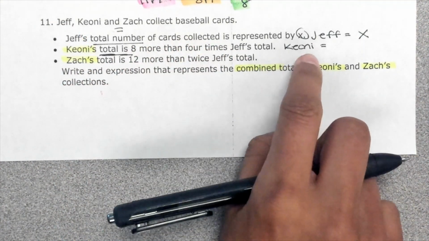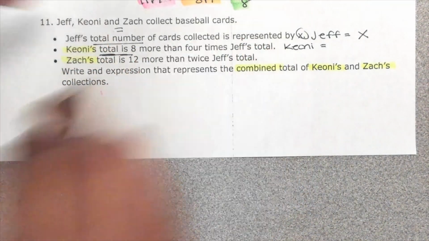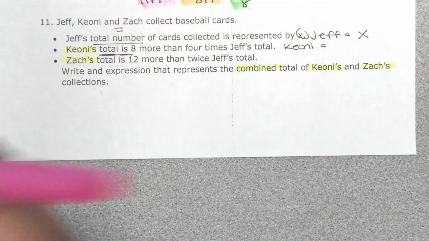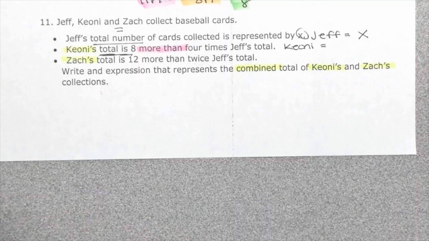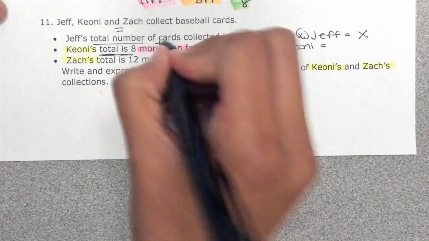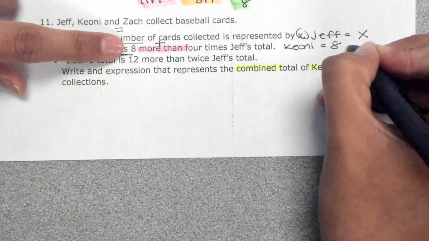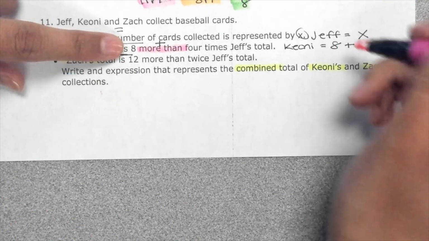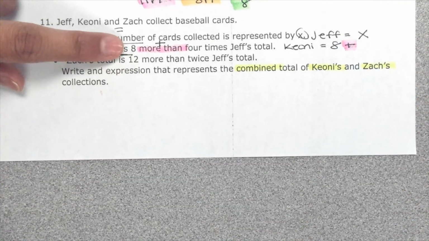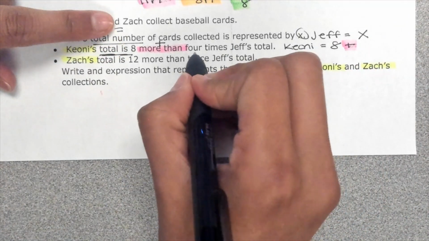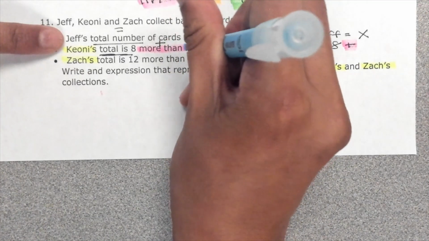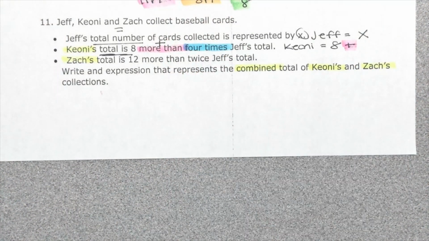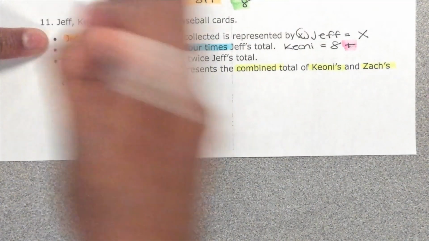So Keani equals 8 more than. 8 more than. That key word represents a plus sign. So 8 plus, we're going to highlight all this, 4 times Jeff's total. So here's your other keywords here. 4 times Jeff's total. And we're going to make Jeff, this is his color. Jeff is X.